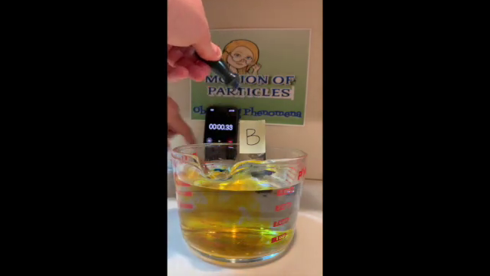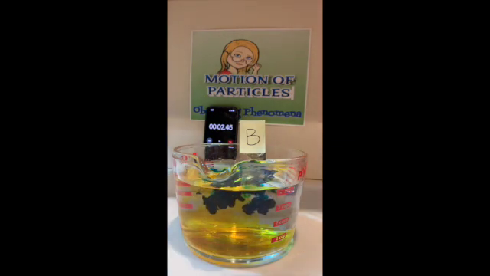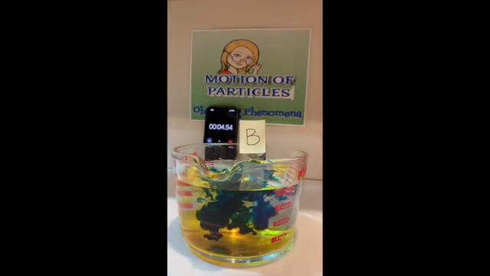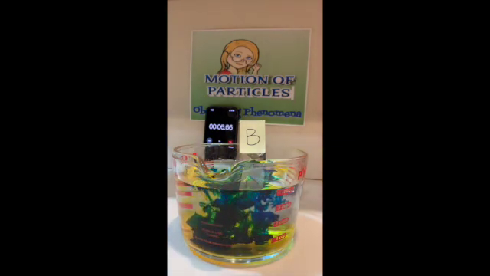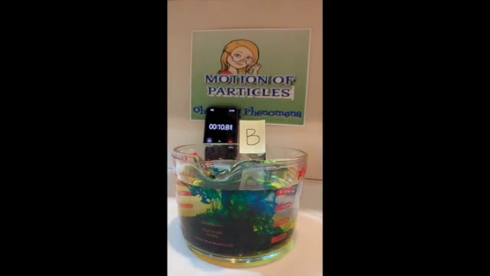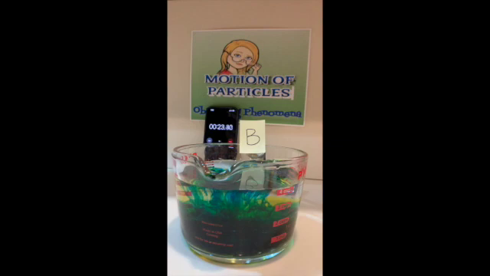Ready with the timer and go. Makes such a cool little design.